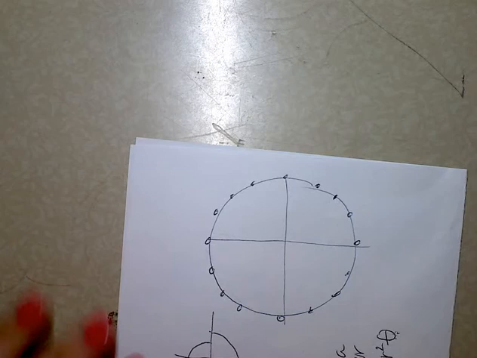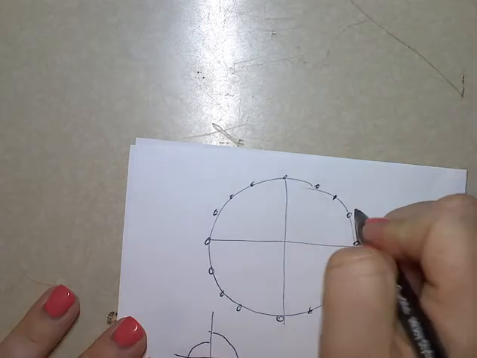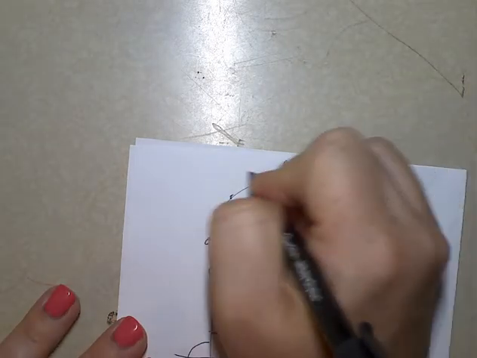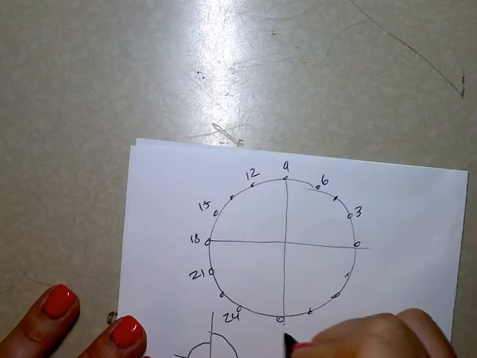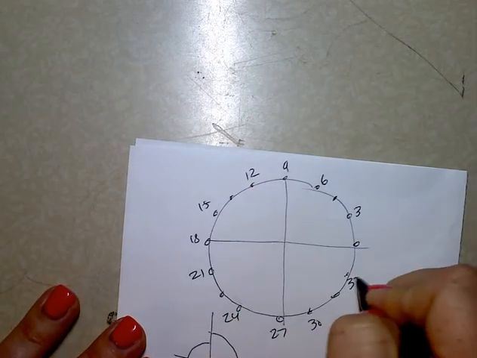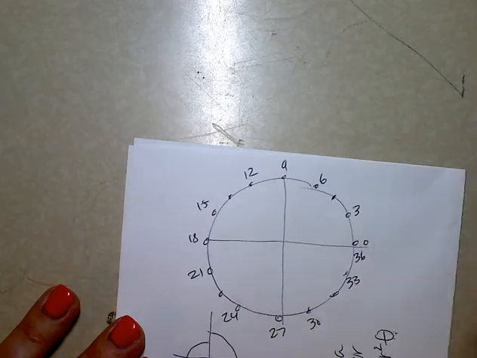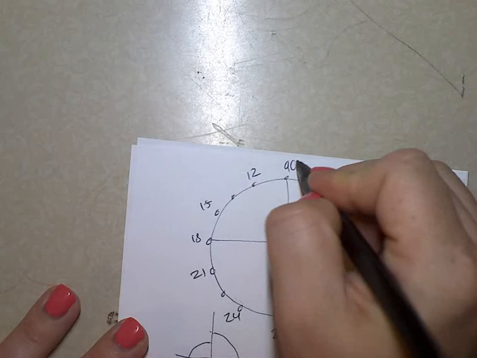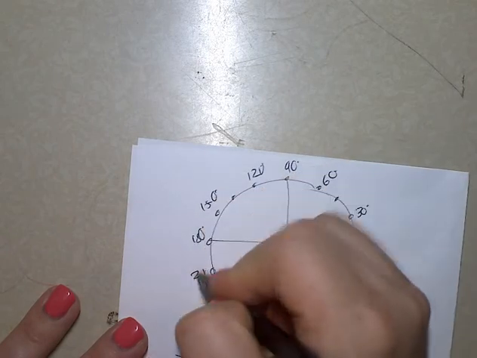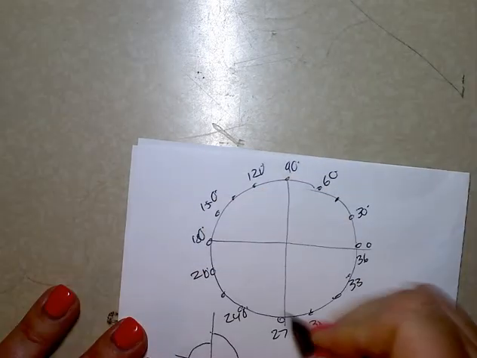Okay, so this is a 3, 6, 9, 12, 15, 18, 21, 24, 27, 30, 33, and 36. What goes in the back of everything? A 0 and a degree symbol, okay? Remember that I am skipping the 45s. That's the key. I am skipping the 45s.